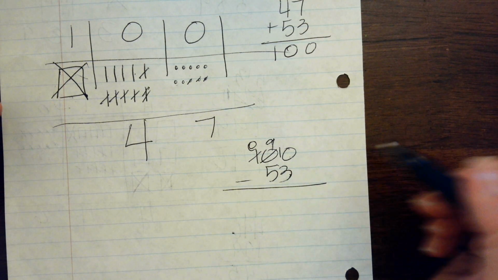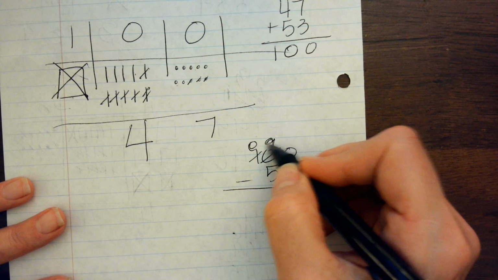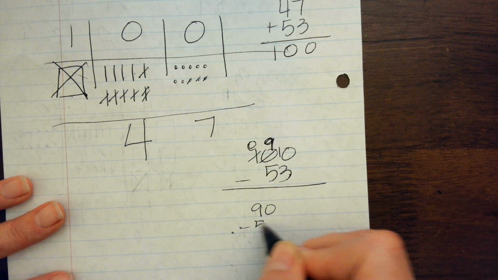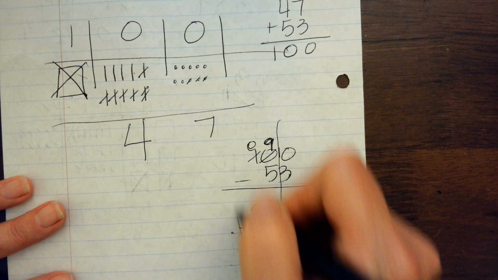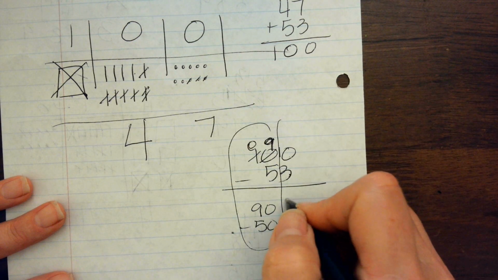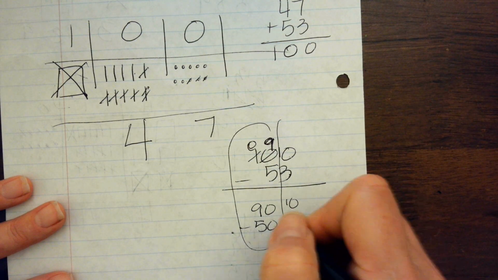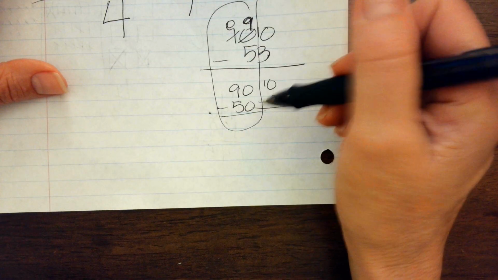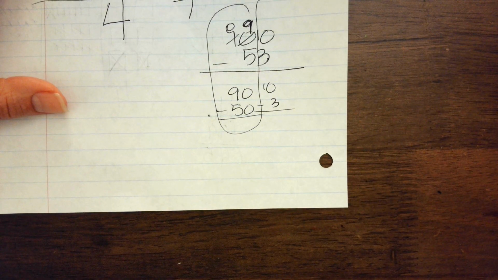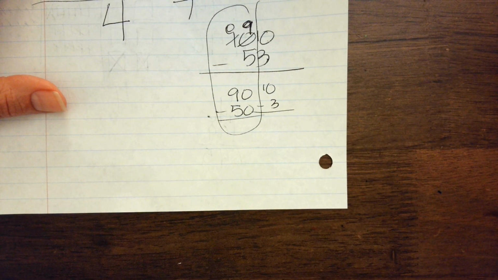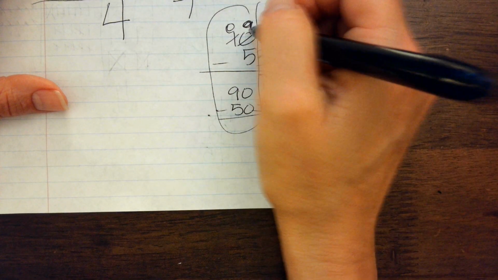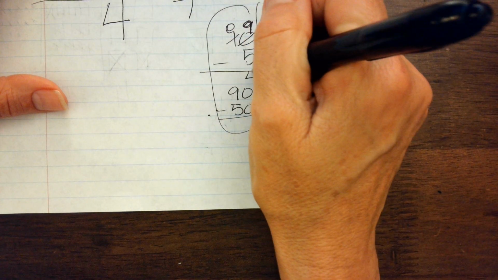So everything just becomes a 0. And I'm basically saying that I have 90 minus 50, which is what this column says. And I have 10 minus 3. So that's what we've regrouped it into. Although we're not going to show it like this, we're just going to show it as a 9 and we're going to show it as a 5. So 10 minus 3 is 7 and 9 minus 5 is 4.